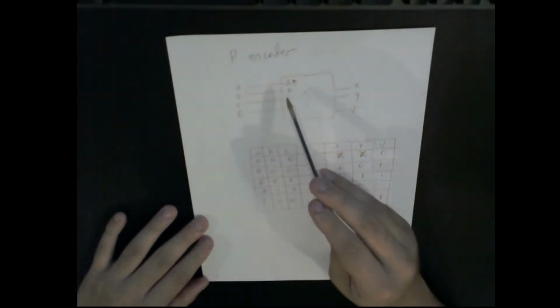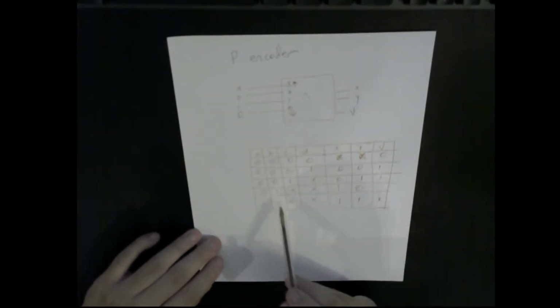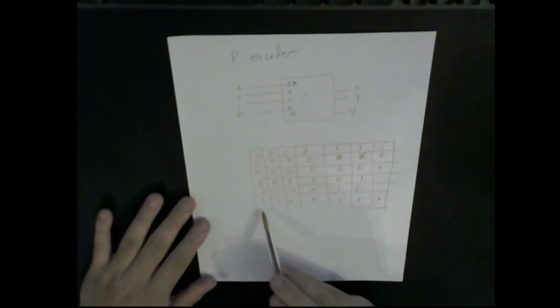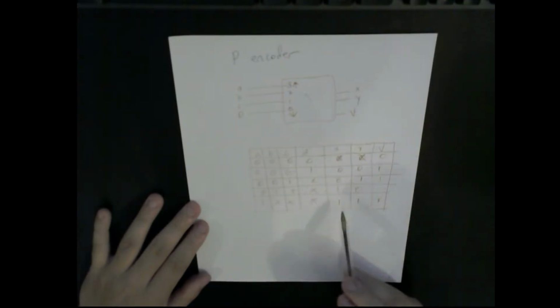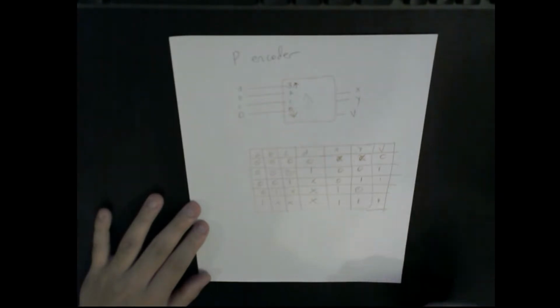And in any case, if A is set to 1, A has the highest priority over anything. It doesn't matter if B and C and D are all set. A has the highest priority, so anytime A is set, it has priority. It doesn't matter what B, C, or D are doing. The output's going to 3, which is A's associated count, and the valid bit goes to 1.